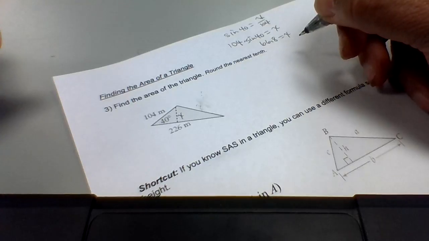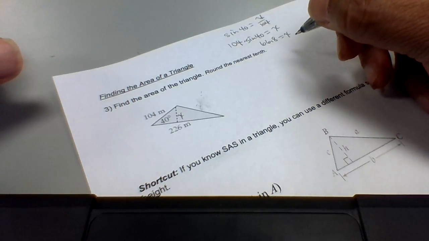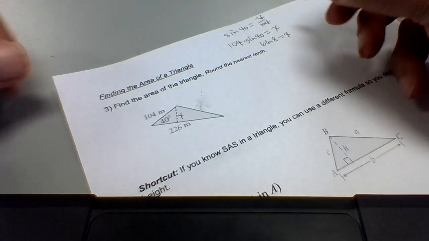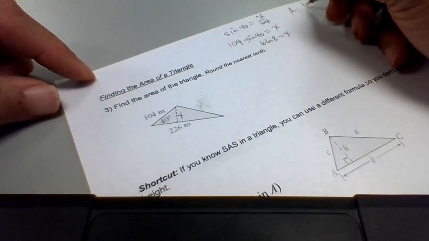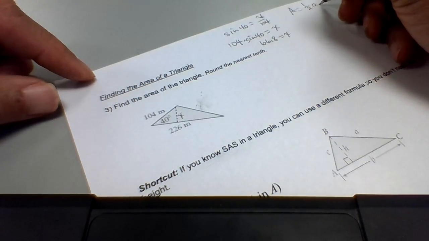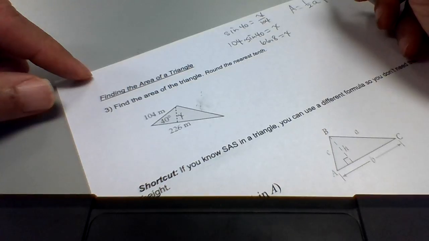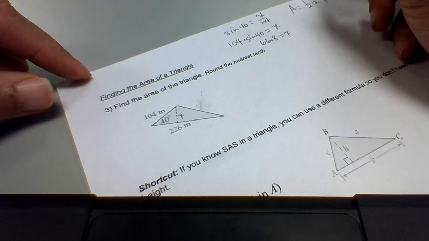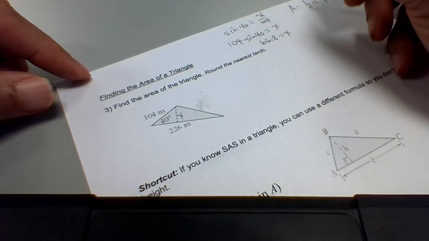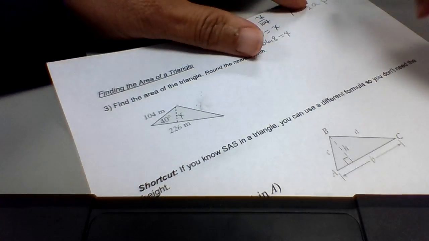And according to this, oh, area is 1/2 the base times height.